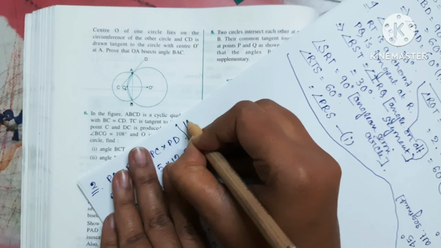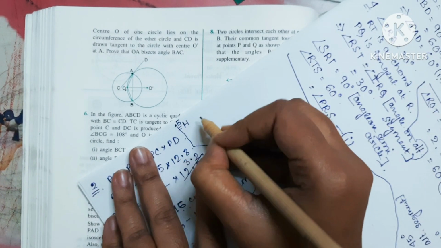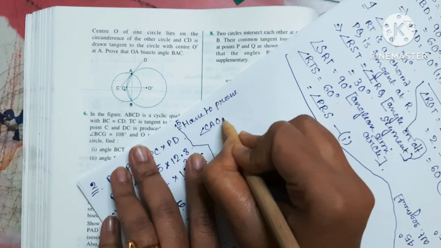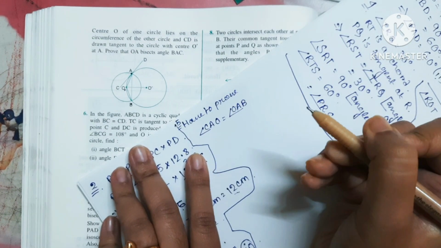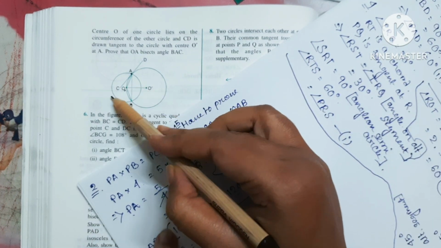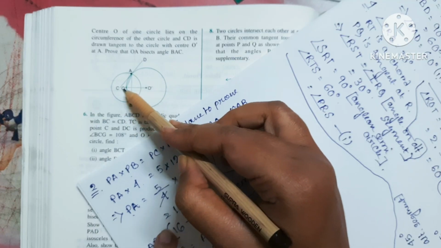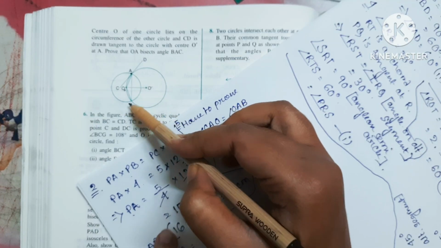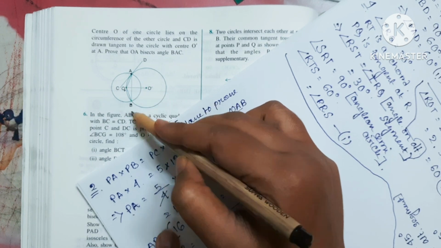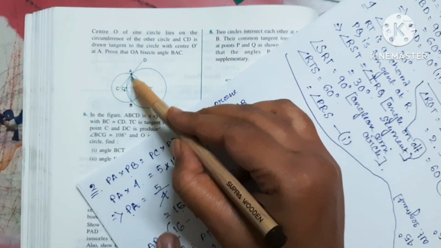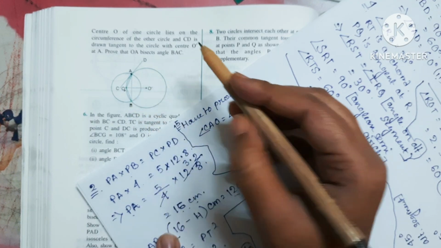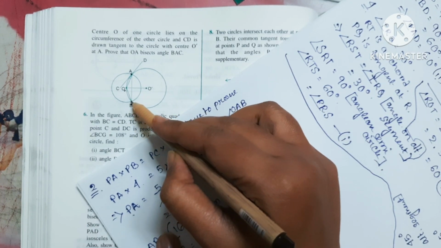So you have to prove angle CAO is equal to angle OAB. OA is a chord and CD is a tangent. So angle CAO will be equal to angle OBA. Why OBA? Because OBA is the angle in the alternate segment. OA is the chord, application of theorem 12, and B is a point on the circumference.